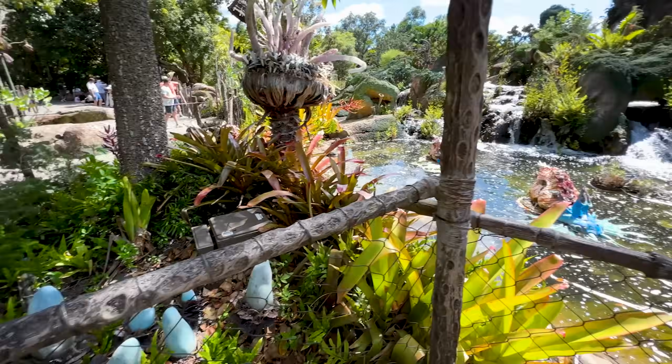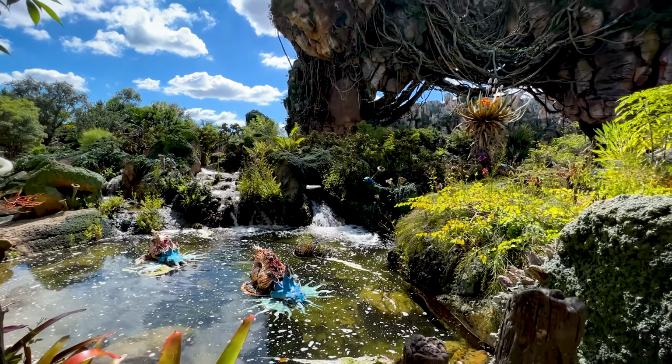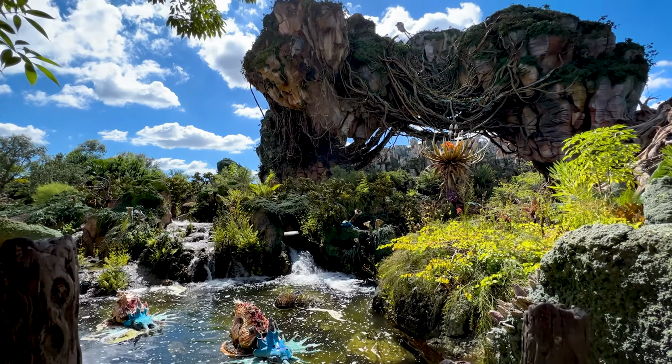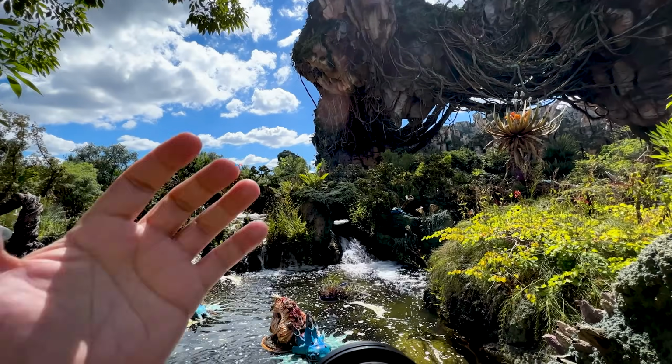Now there's a spot here all the way at the end which I love to come over and visit my friends. I like to call them my friends because they're always here hanging out, waiting to squirt the people. So be careful. So now here you can see we're directly with the sunlight coming towards us.